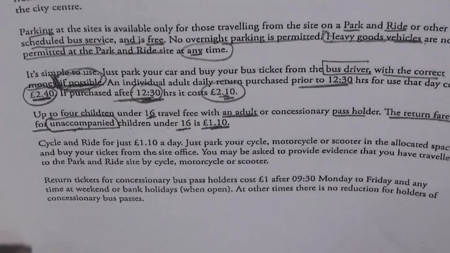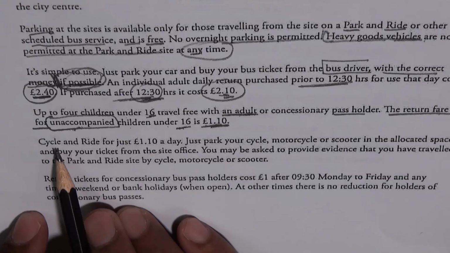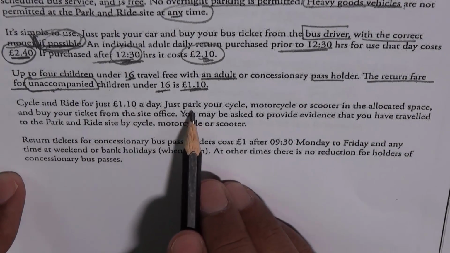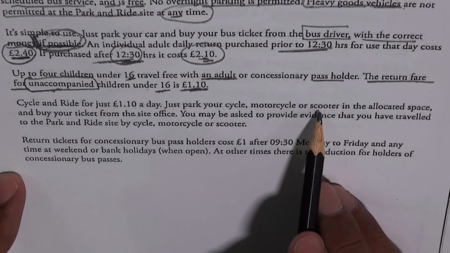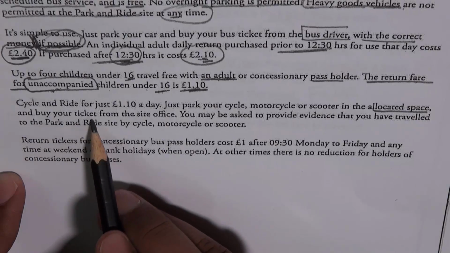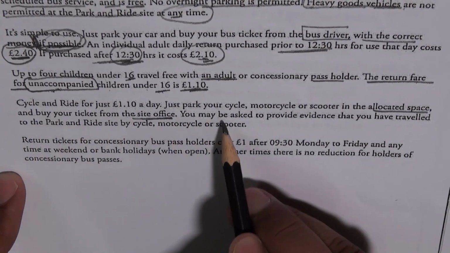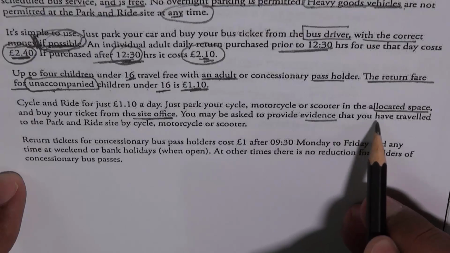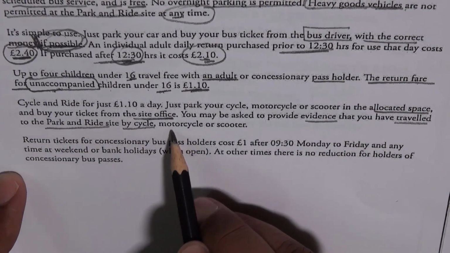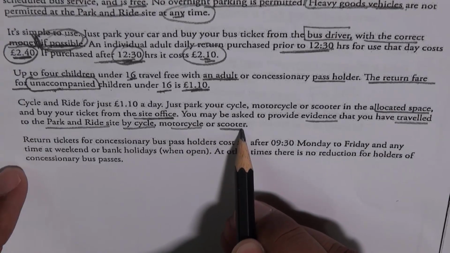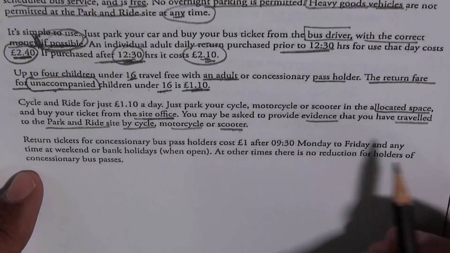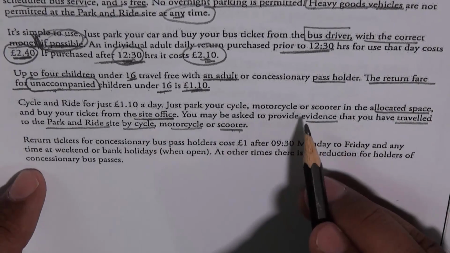Now let's go on. Cycle and ride for just £1.10 a day. Just park your cycle, motorcycle or scooter in the allocated space and buy your ticket from the site office. You may be asked to provide evidence that you have traveled to the park and ride site by cycle, motorcycle or scooter. Now see, they are not mentioning anything whether it is near or far, close or whatever.